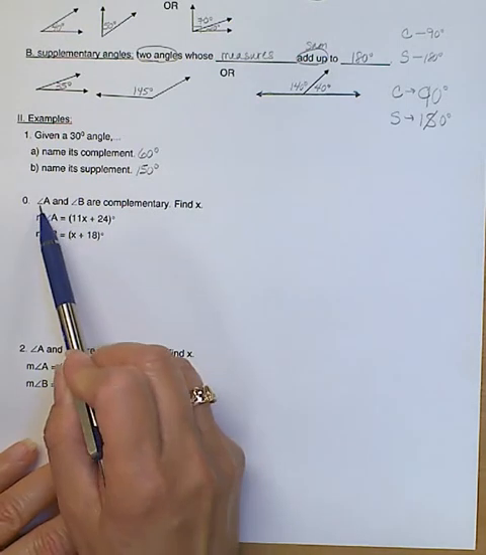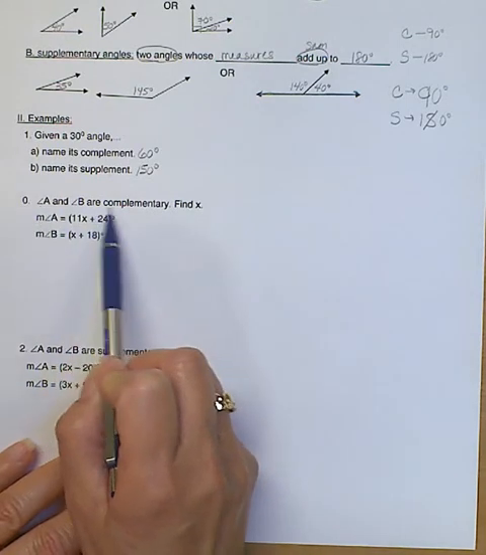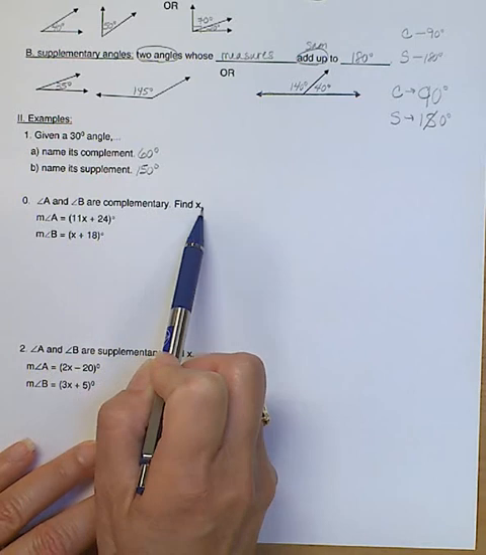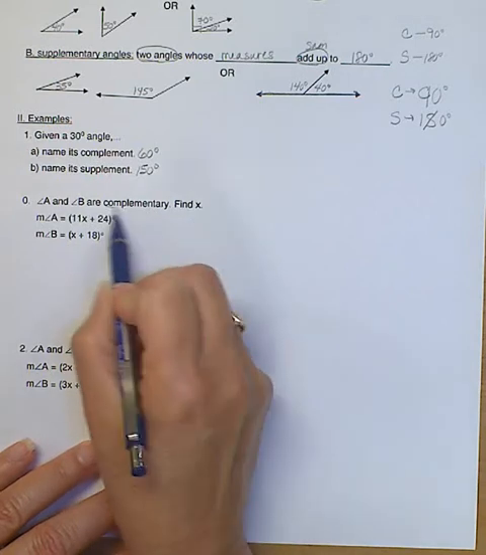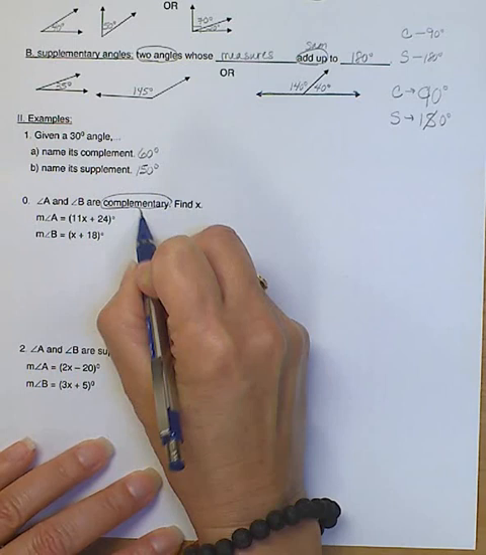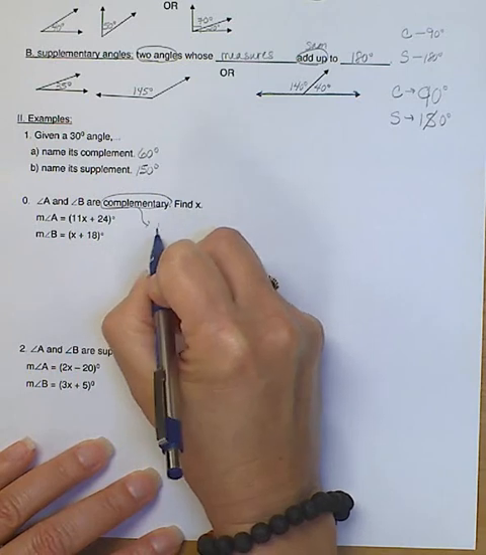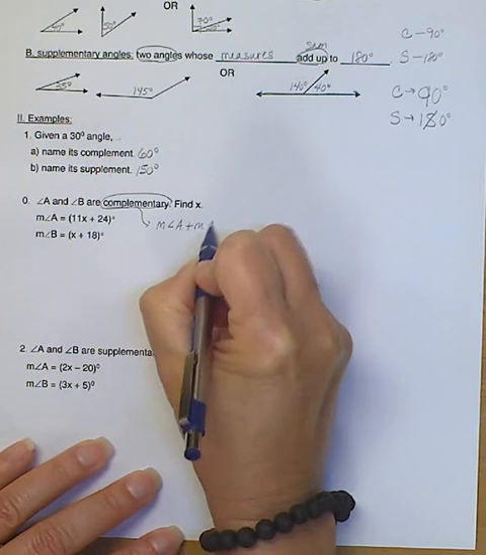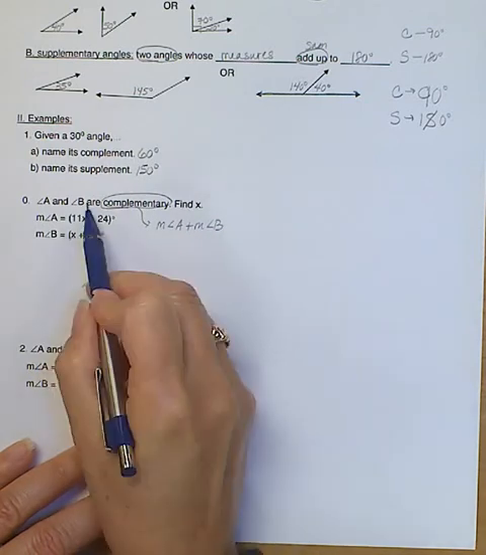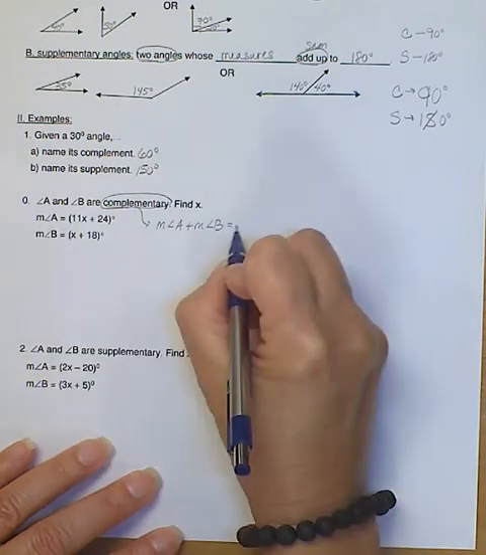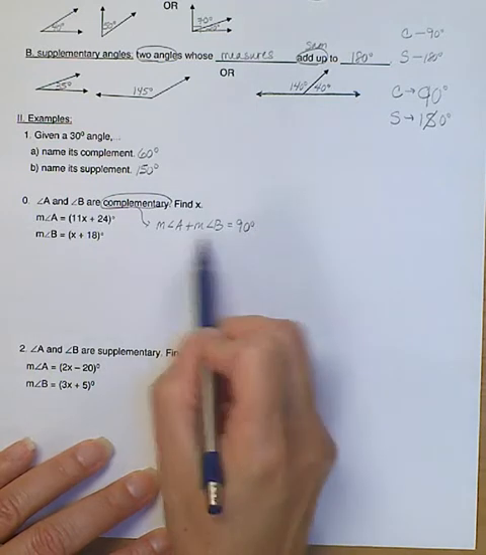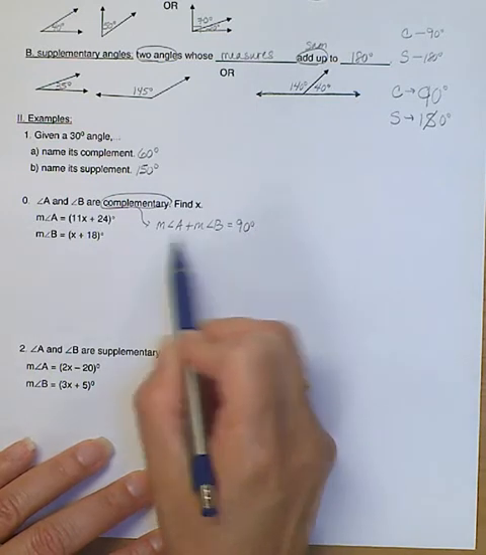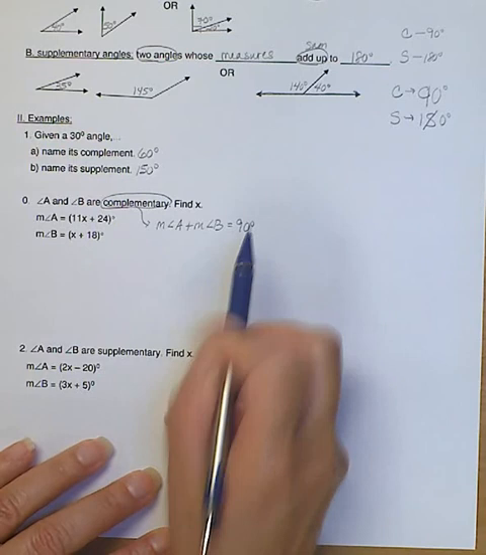It's 11x plus 24. And we bring down the plus sign. And then what's the measure of angle B? It's x plus 18 equals 90 degrees. So that's where you're going to start your algebra. Remember, anything written in red is not something that you have to write. I'm just putting it in there to reinforce the idea.